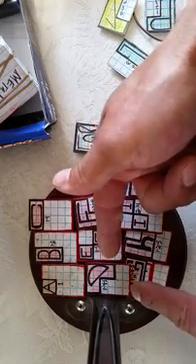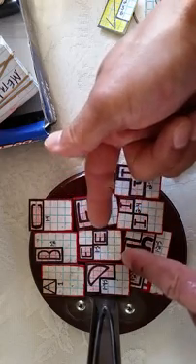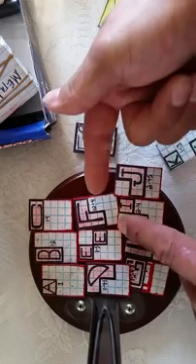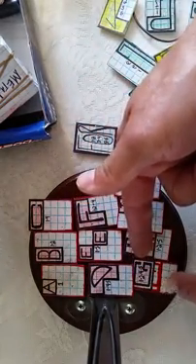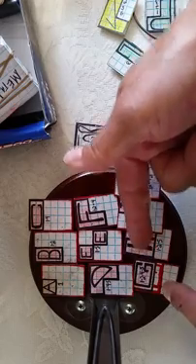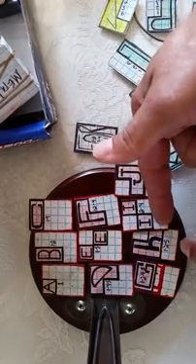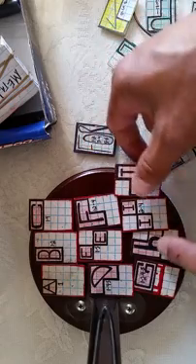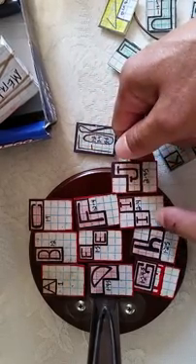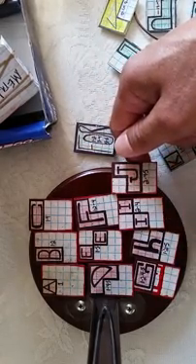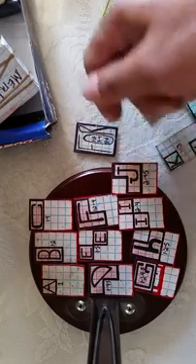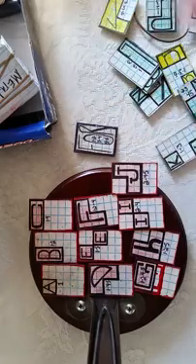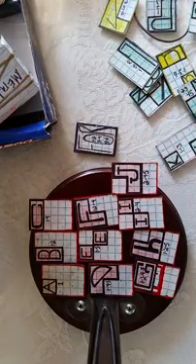1, 4, 5 is D. 1, 5 is E. 1, 2, 4 is F. 1, 2, 4, 5 is G. 1, 2, 5, H. 2, 4 is I. 2, 4, 5 is J. So in Braille, this is how I learned it. I didn't go to school to go to this. I just wanted to learn.